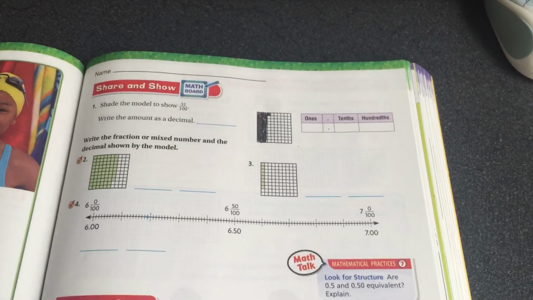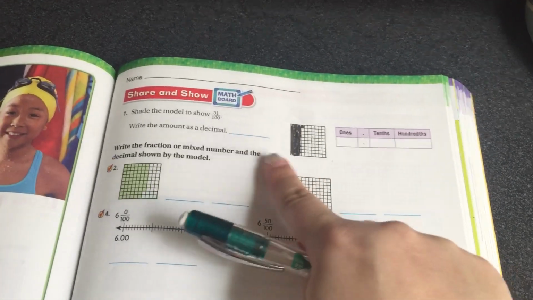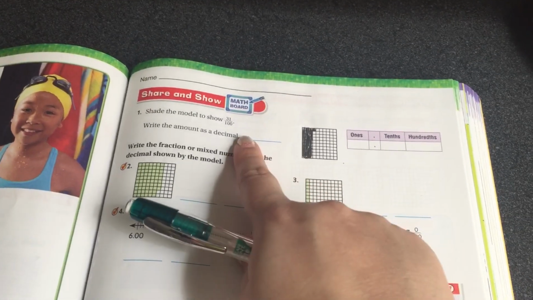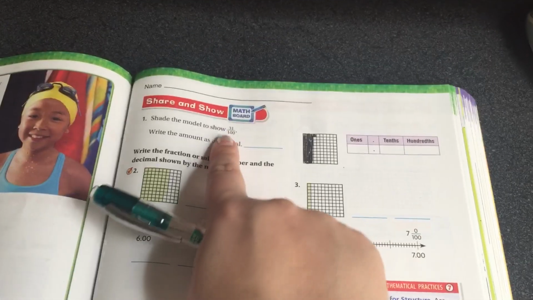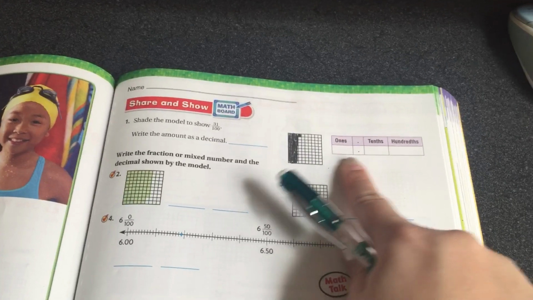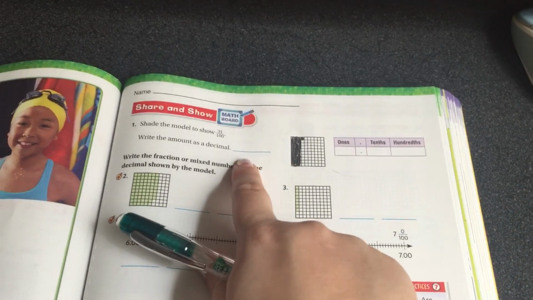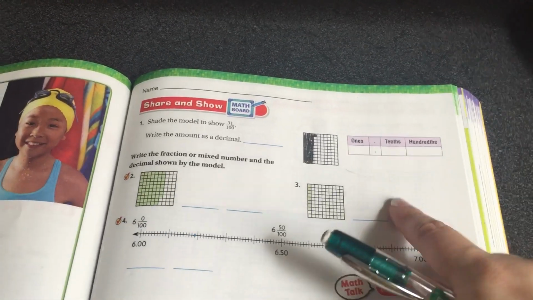Boop, that little one right there. Because this is not a whole model, it's not going to have any whole numbers with it. So we're writing this amount as a decimal. I'm going to come over here and use the chart first before I write it over here, because that's going to help me understand it a little better.